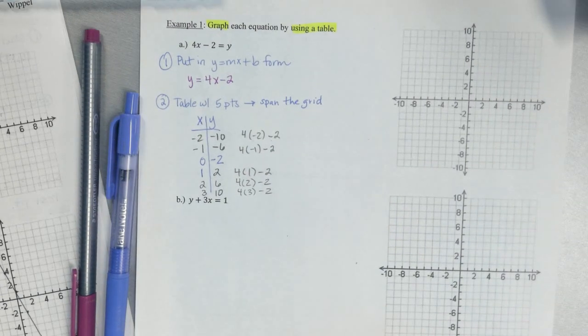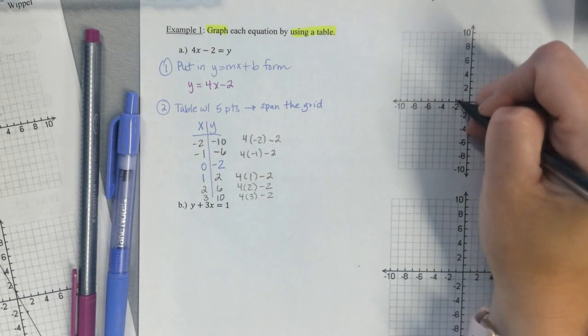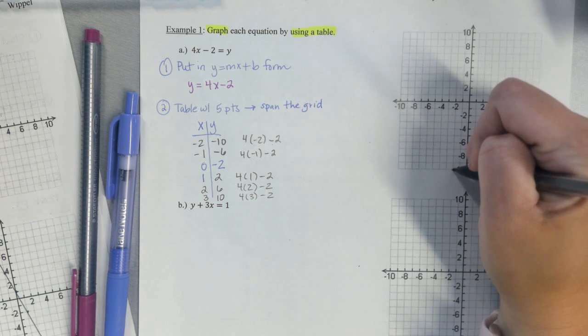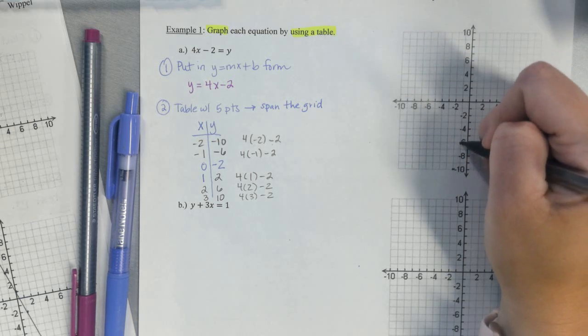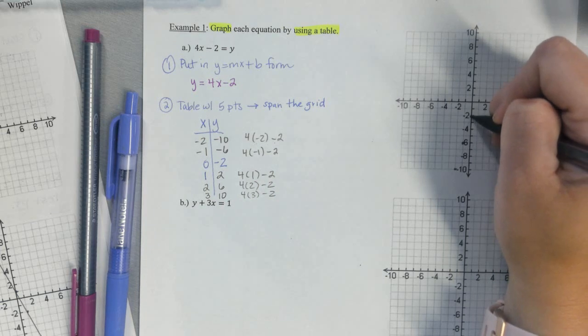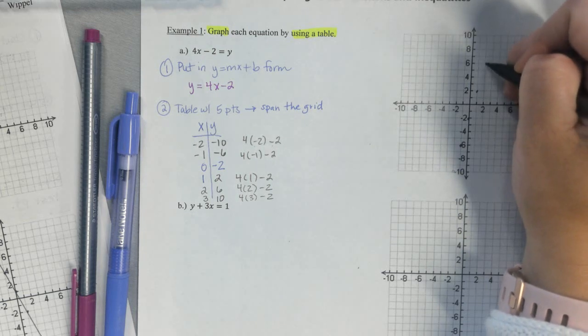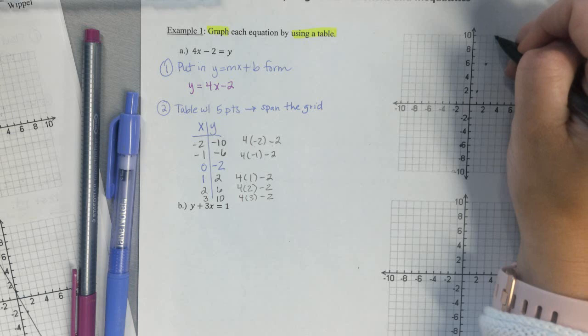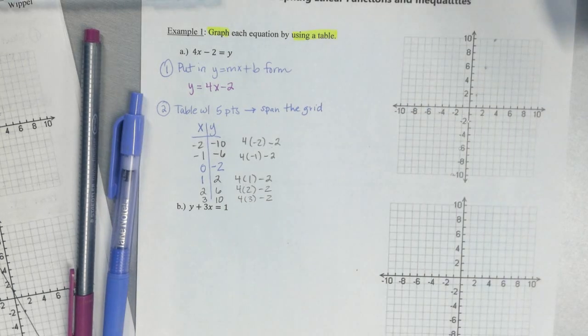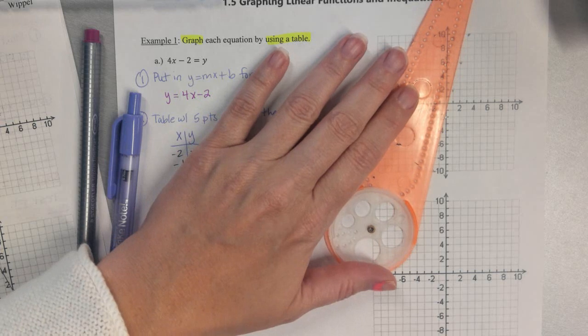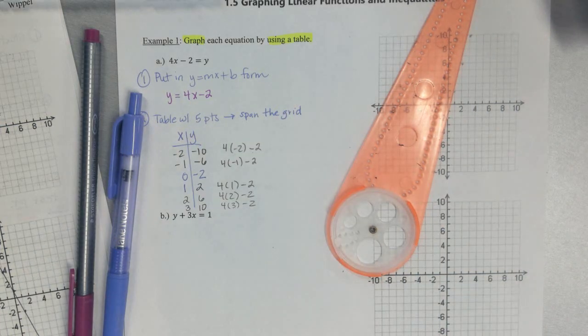Okay, that is fine. Then you're just going to plot your points. So I have negative 2, negative 10; negative 1, negative 6; 0, negative 2; 1, 2; 2, 6; 3, 10; and then you'll connect those with your straight edge. And then when you are drawing a line, what do we want to make sure we have on both the top and the bottom? Arrows. Arrows, perfect. Your geometry teacher will be proud.